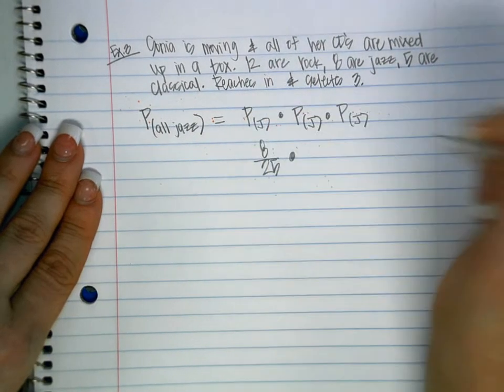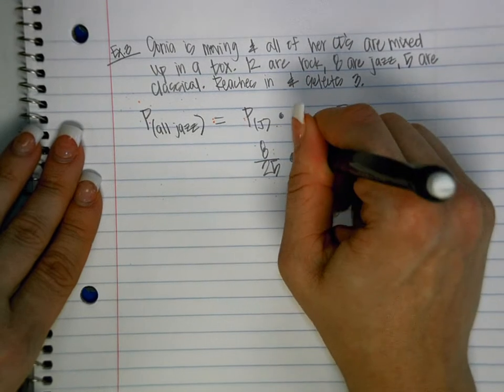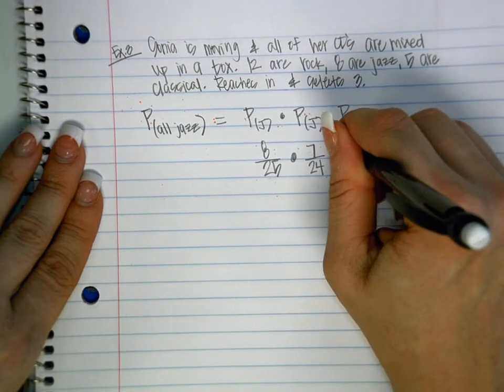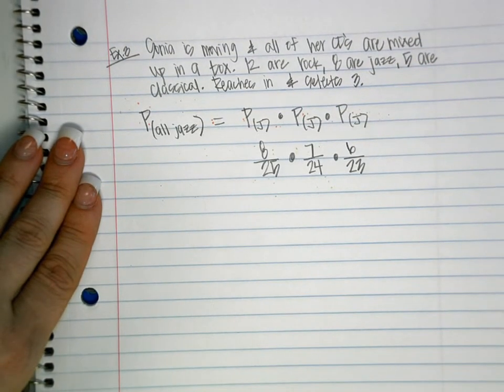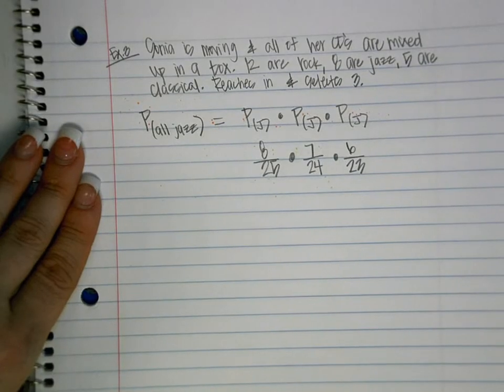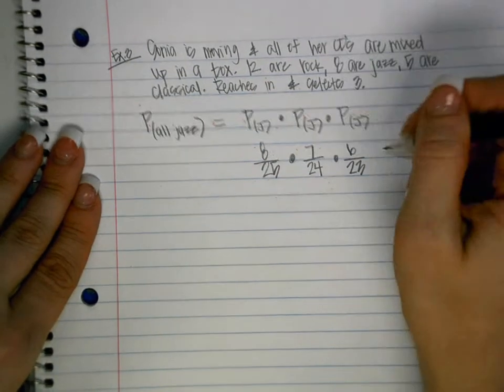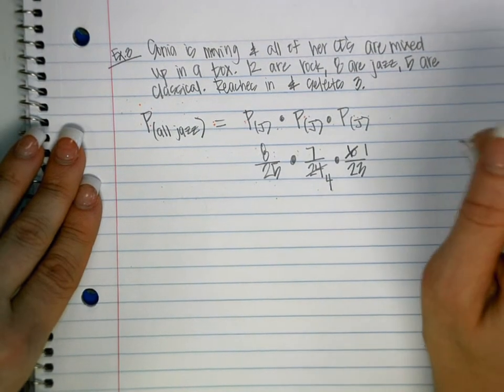Multiplied by, what's the probability of the next one being jazz? 7. This is going down, so 7 out of 24 multiplied by what? 6 out of 23. Can any of those be reduced? Not individually, but you can do some reducing here. Okay, this one goes away, that's going to leave you a 4. Can anything else reduce?